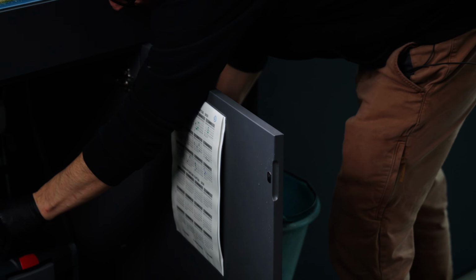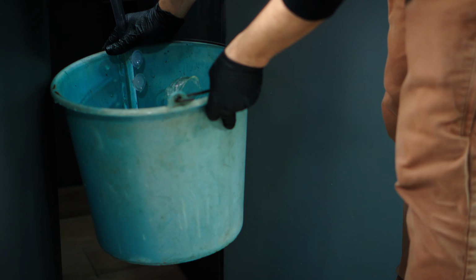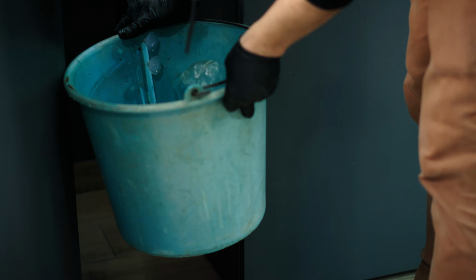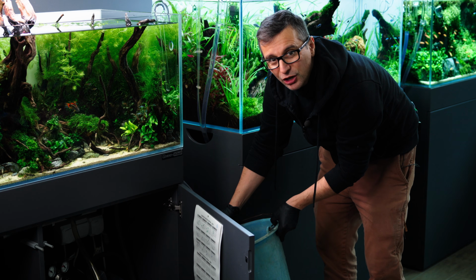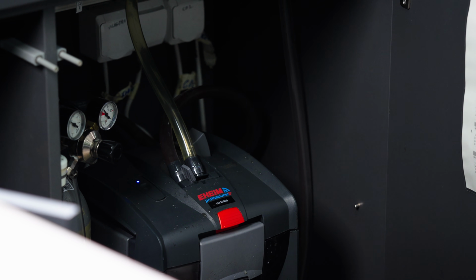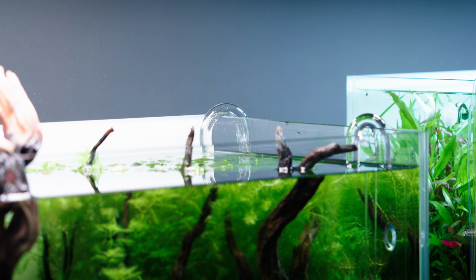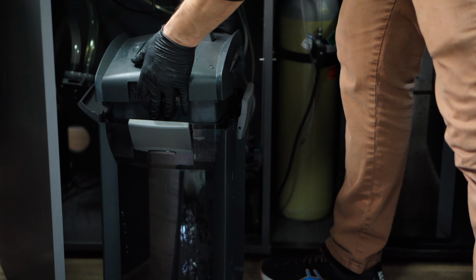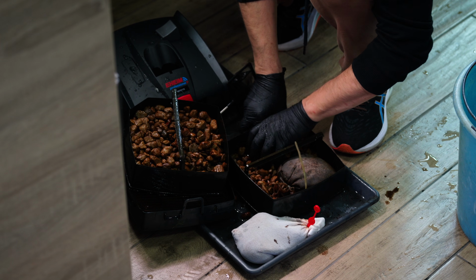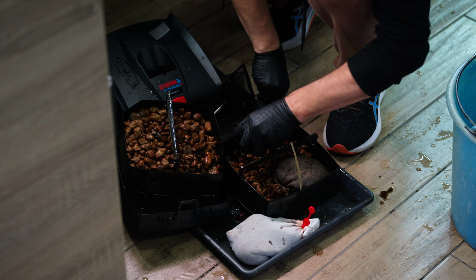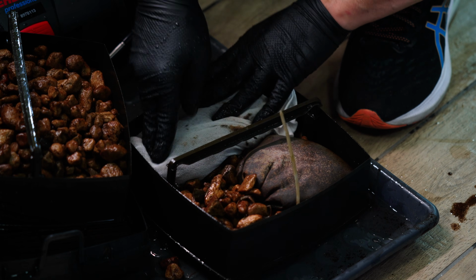And let's open this. It primes itself because the gravity from the intake hose filled with water will take all the water from the aquarium into the external filter. I'm gonna take the second filter, take it off, and do the same thing with this one.